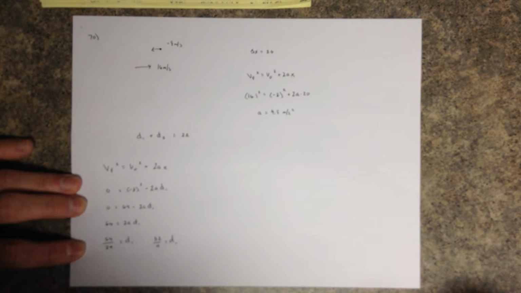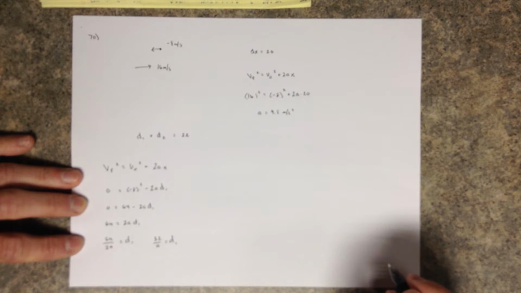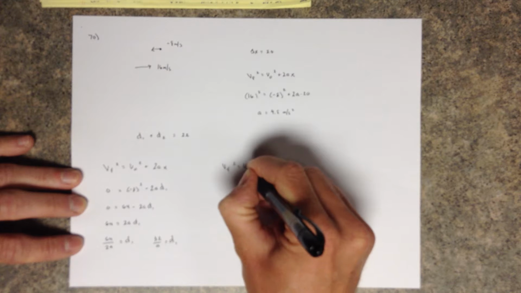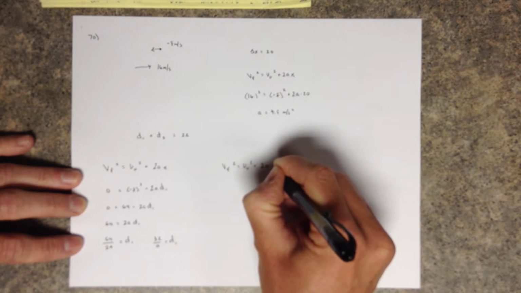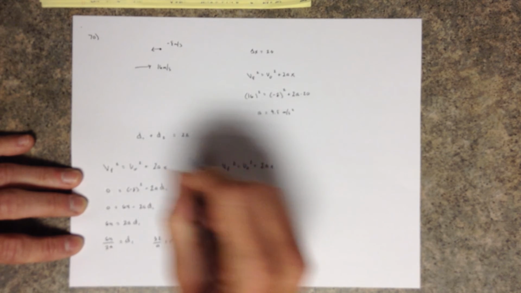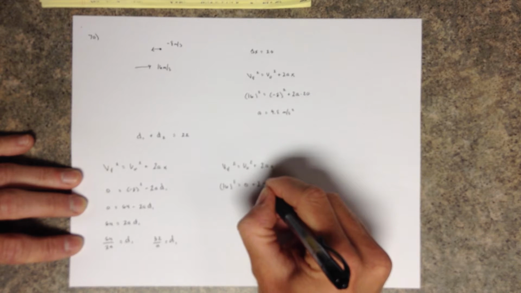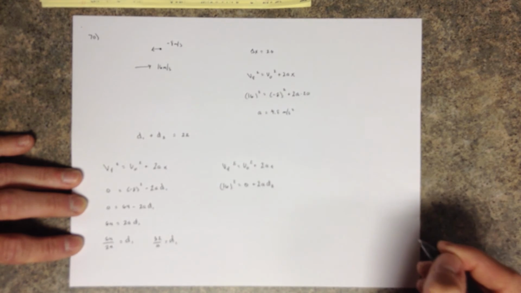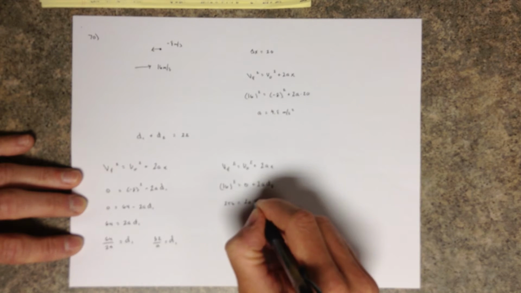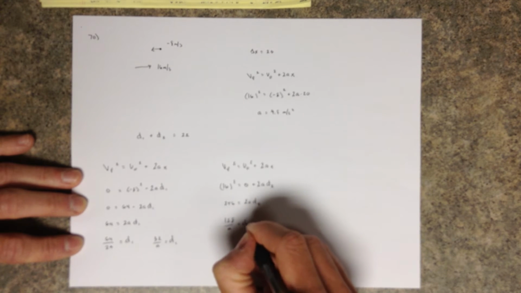We have d1 in terms of a. We can do the same thing for the other one. So the final velocity squared equals v naught squared plus 2ax. The final velocity in phase 2 is 16. Phase 2 starts with a velocity of 0 plus 2a and then some distance d2. So this is 256 equals 2a d2, which leads us to 128 over a equals d2.